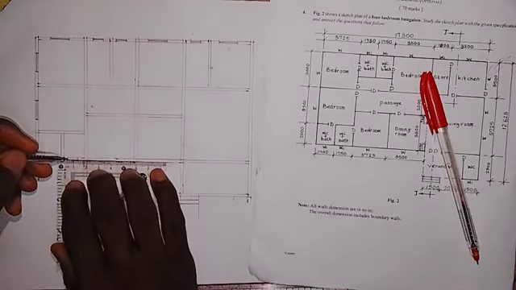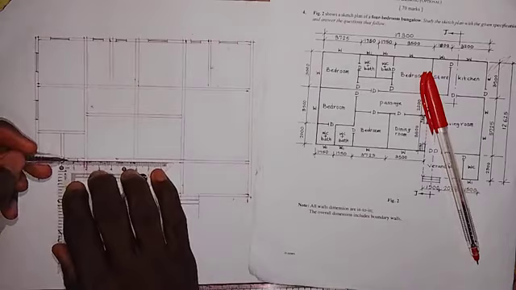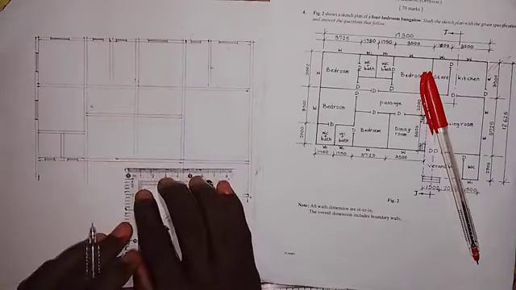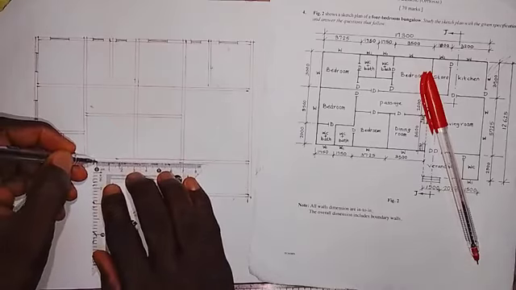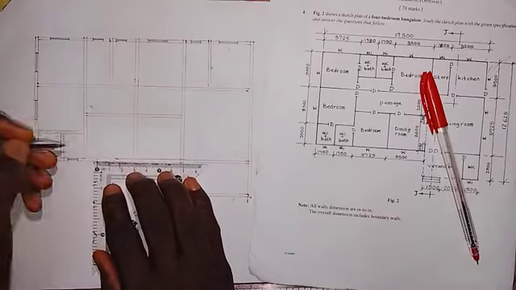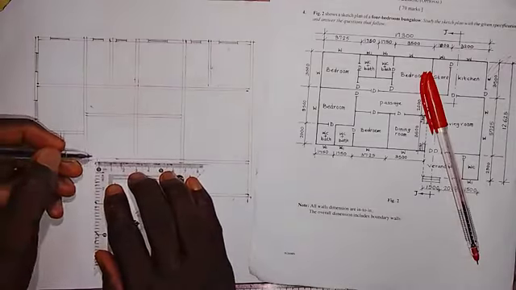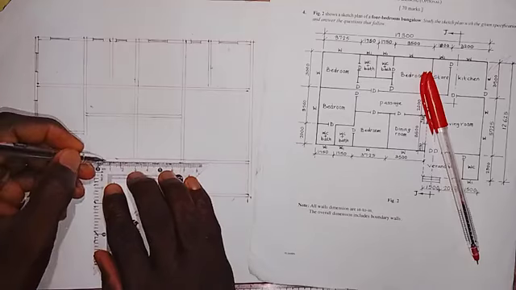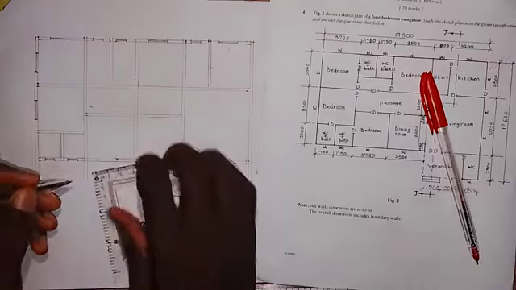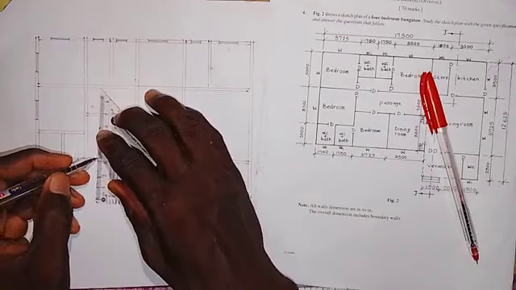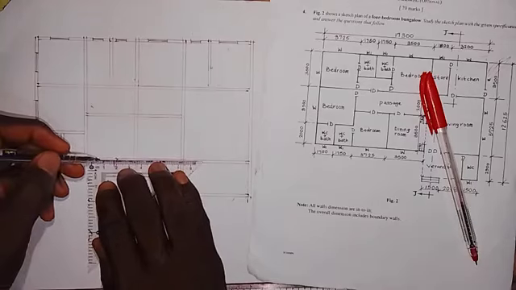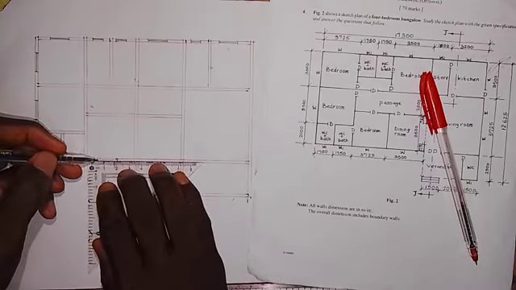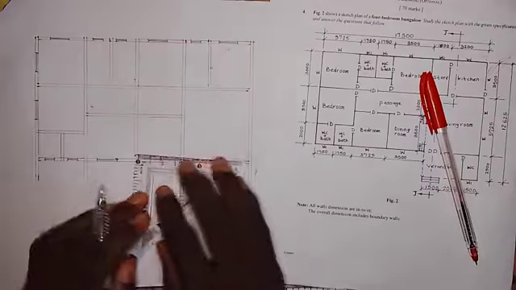We need to take our time to work this out. And then here we have W, that's 15, from here to here. So this is 15. All right, so we have fixed that window.